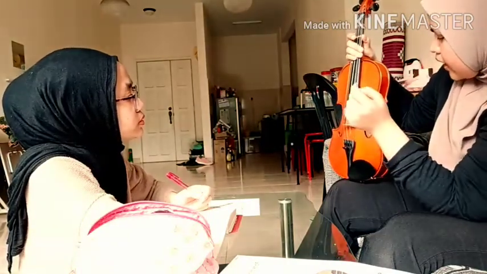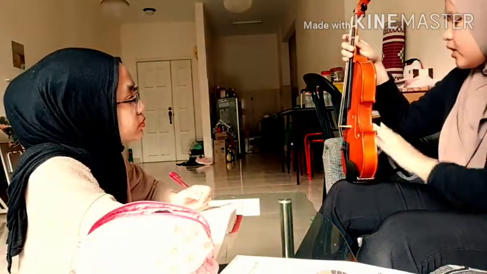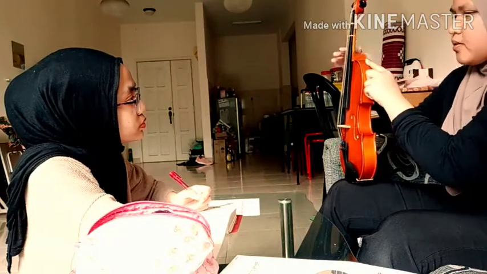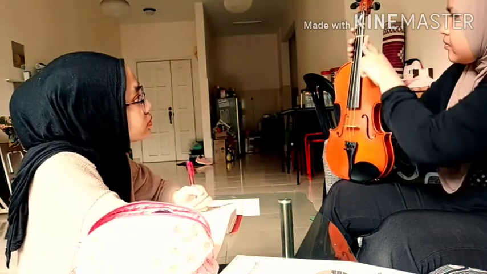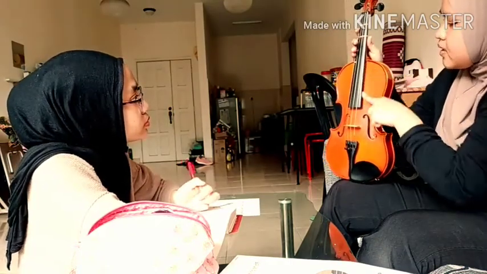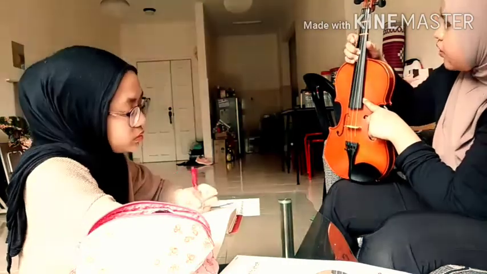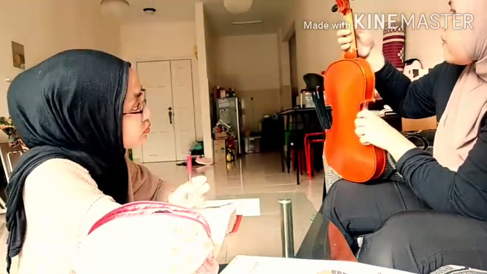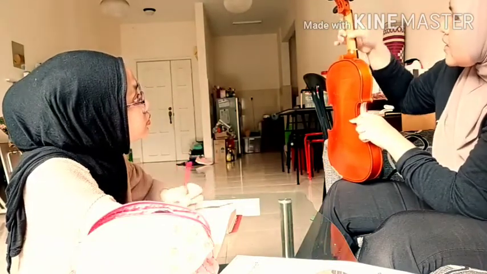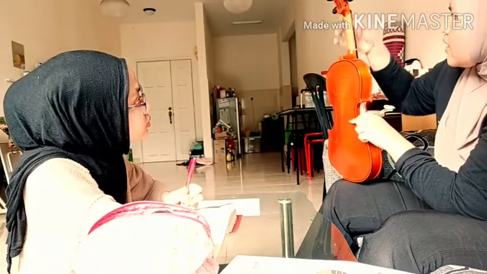Okay, and this one we call the body of the violin, right? And the black one we call the fingerboard. And at the back of the violin we call this the neck.